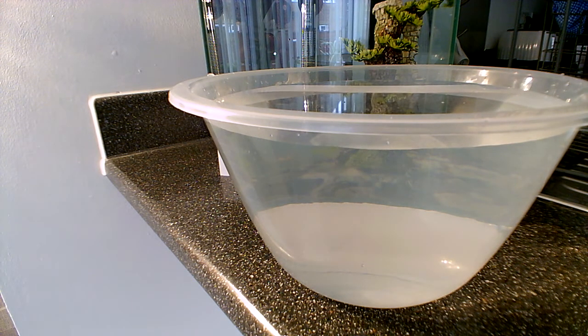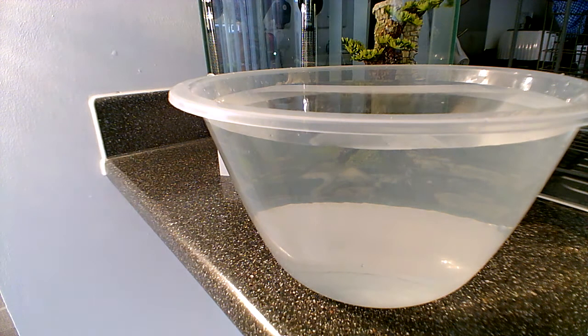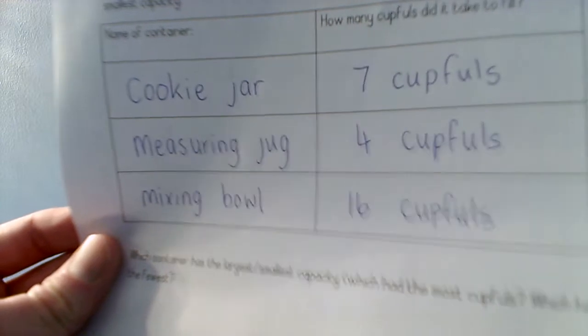Now when I said to you earlier, just because it's the biggest looking container, or the largest one, doesn't always necessarily mean it holds the most capacity, but sometimes it does. And in this case it does, because we said there were 16 cupfuls. But not always. A tall jug like a vase may not hold the same capacity as this mixing bowl. See if you can find that out. Right, so on my sheet I've written mixing bowl 16 cupfuls, and all three are measured.